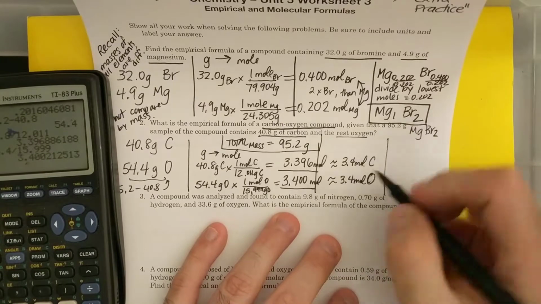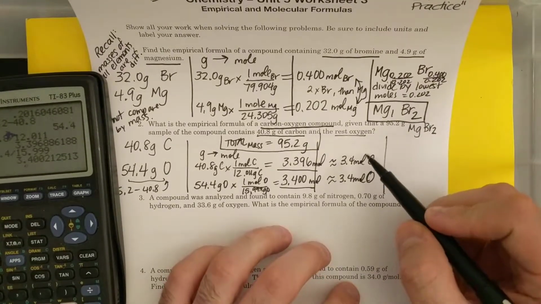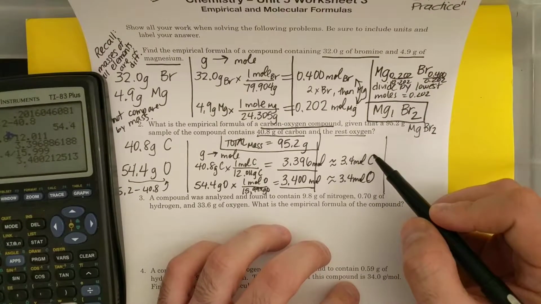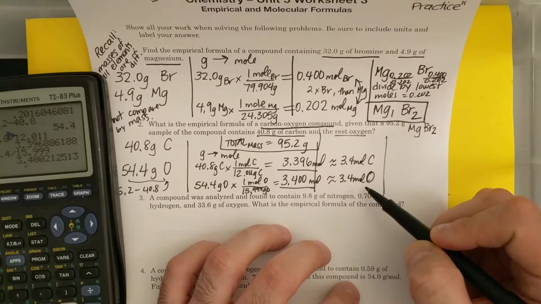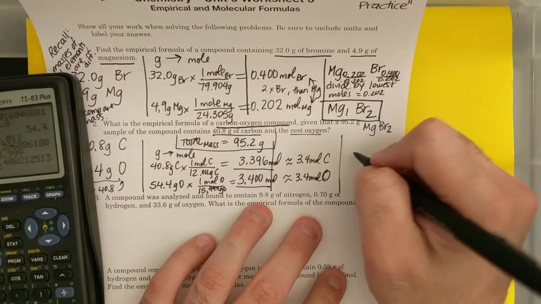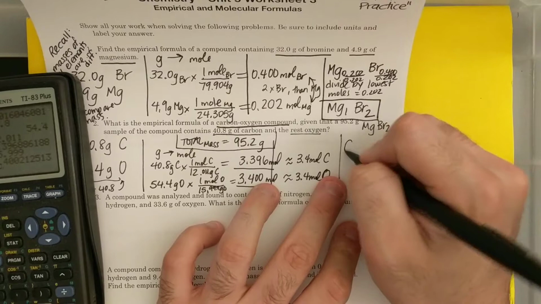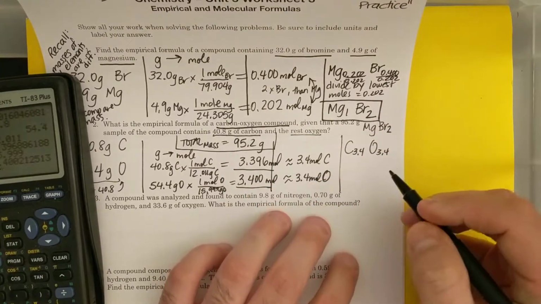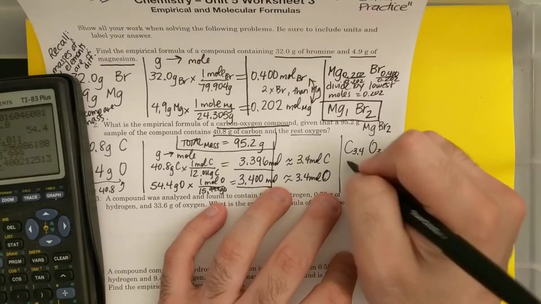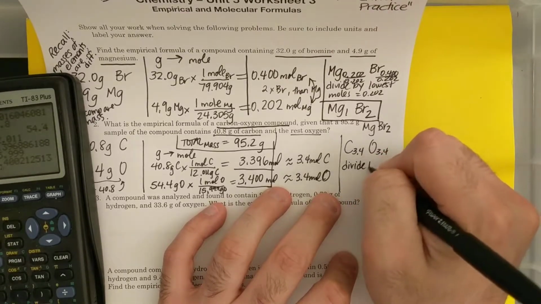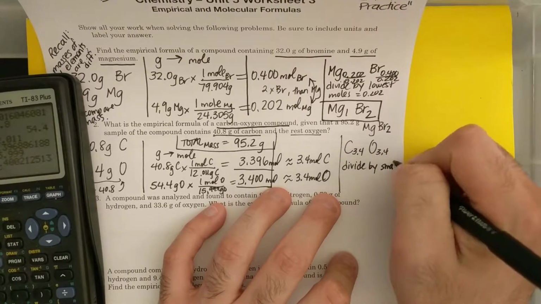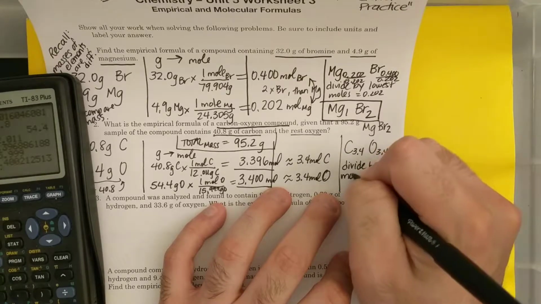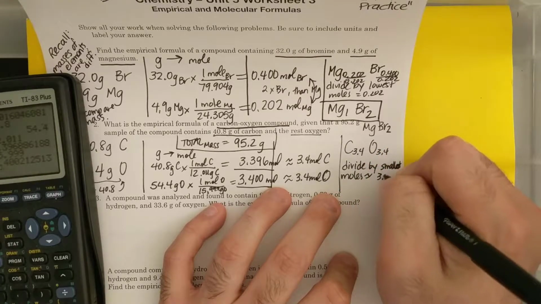Okay, it looks like I have an equal amount of carbon and oxygen in this compound. So I'm going to do what I did up here, C3.4O3.4, and divide by the smallest moles. The smallest moles is 3.4.